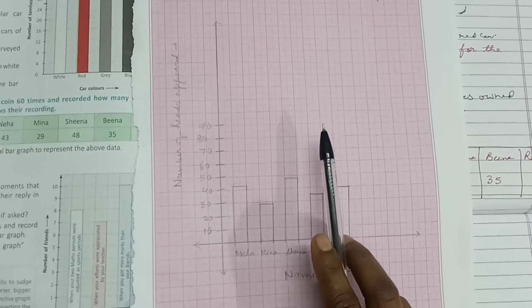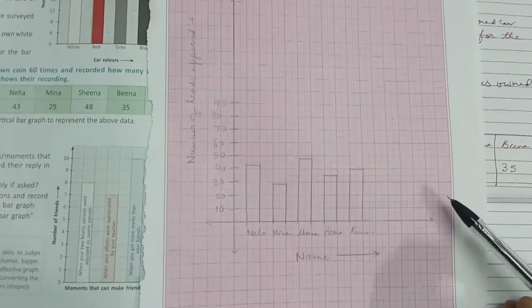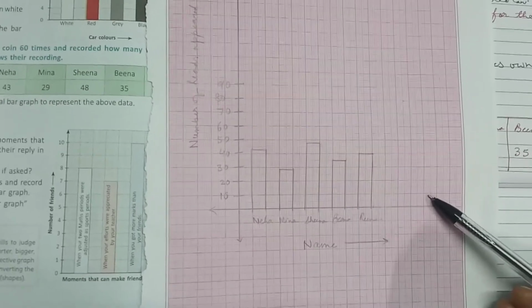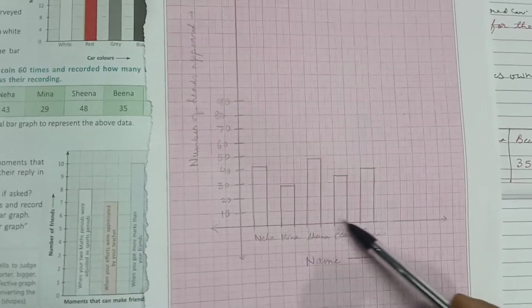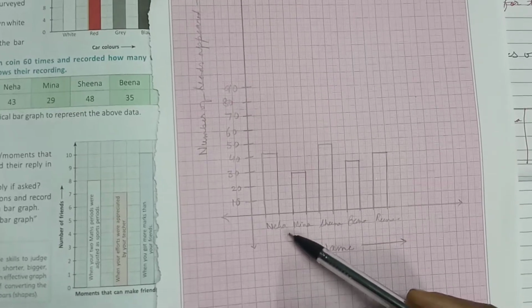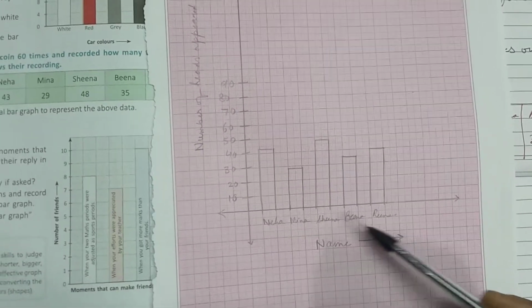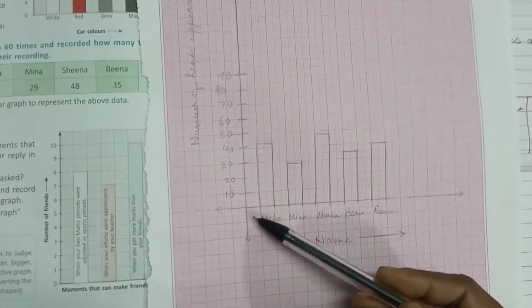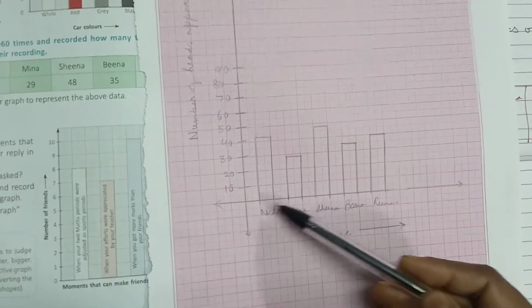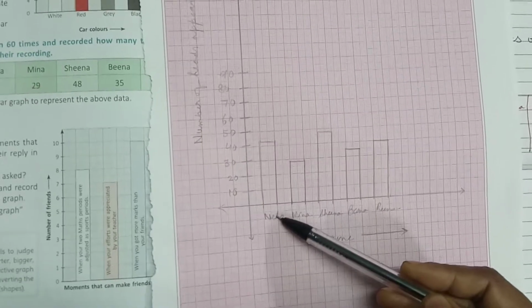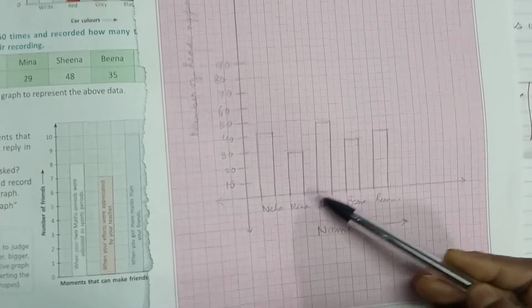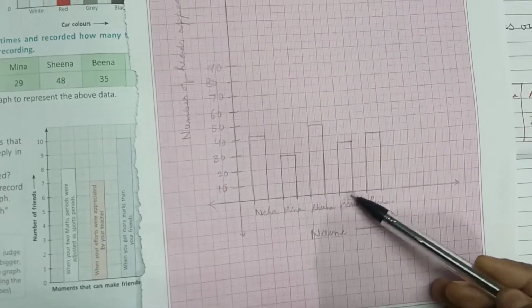This is your graph paper. If you have graph paper, then you can draw in this. Otherwise, you can draw in your maths special copy only. So children, this horizontal line represents the names of the friends, and you have to leave the same number of boxes. You can see I am leaving one box here. One box I have left, name is Neha. One box left, next girl, Meena. One box left, this girl, Sheena, like this.